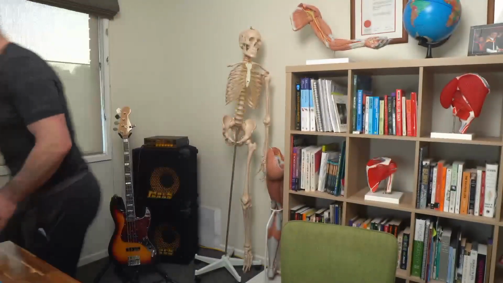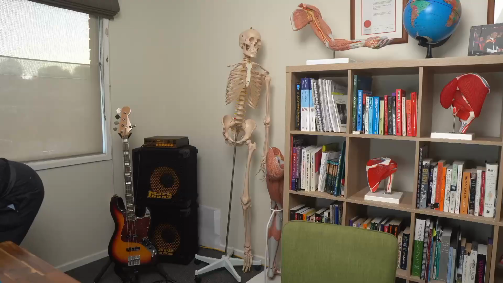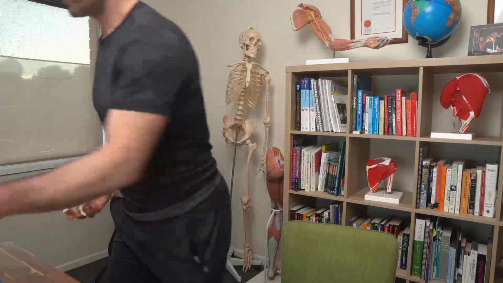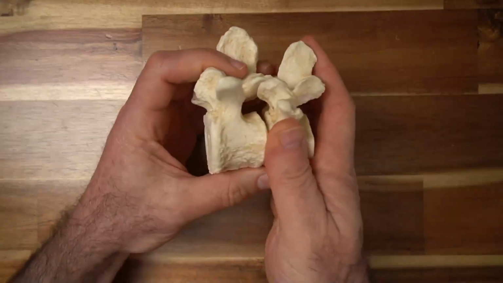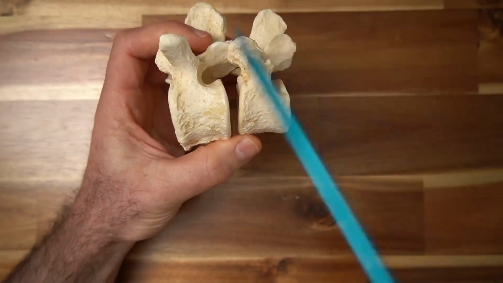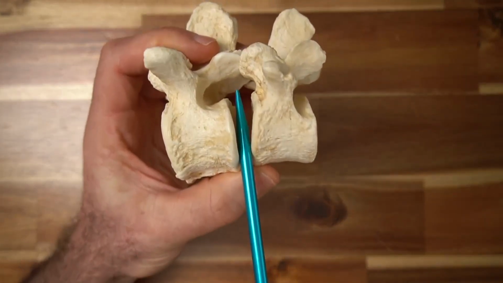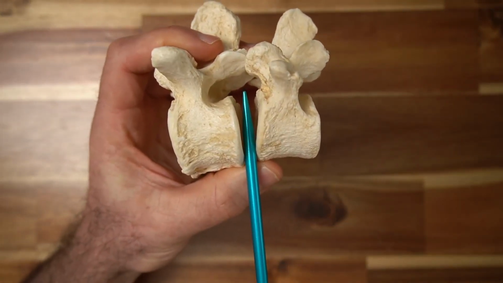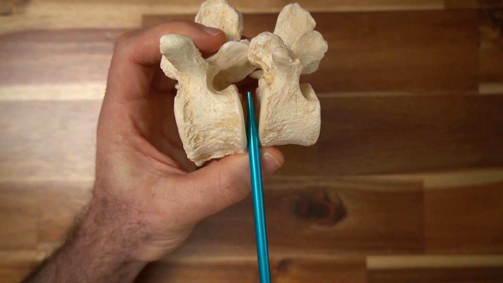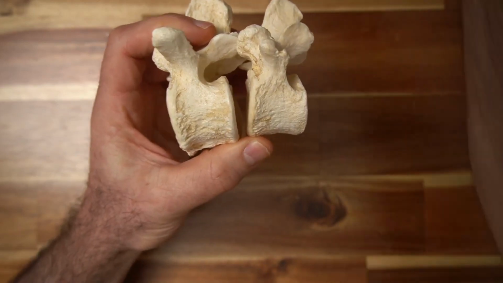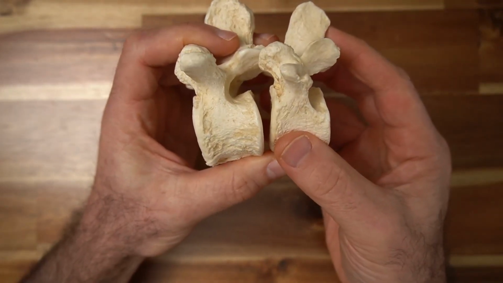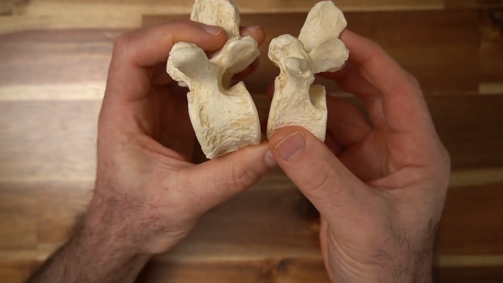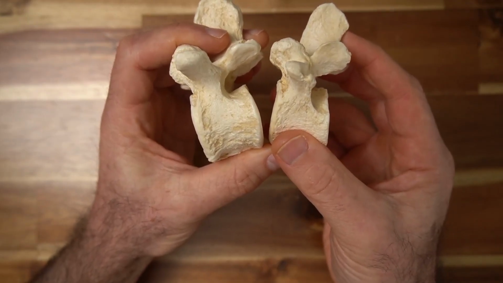Because if you think about the neural foramen, okay? If you think about that nerve root, and you think about maybe a disc bulge here pressing into the neural foramen and reducing the amount of space that that nerve root has, and that's maybe where the nerve's being irritated. Well, as we flex the spine, look what happens to the foramen. It gets bigger, okay?